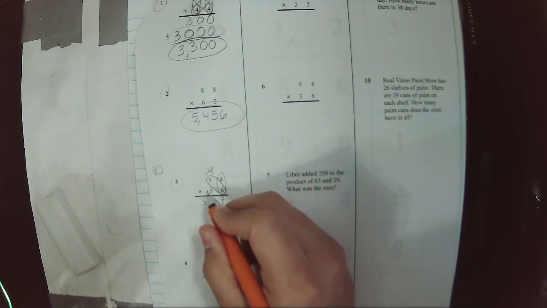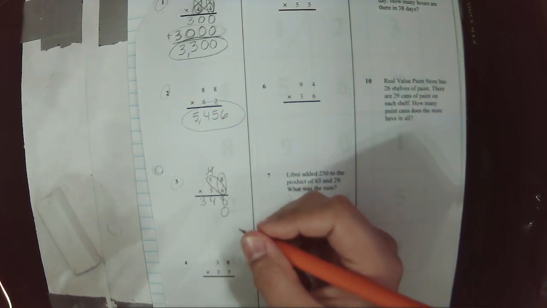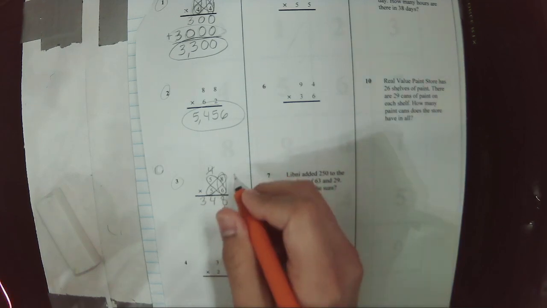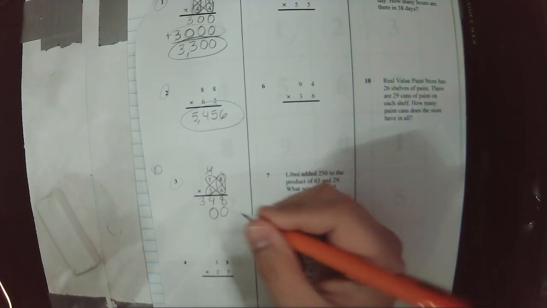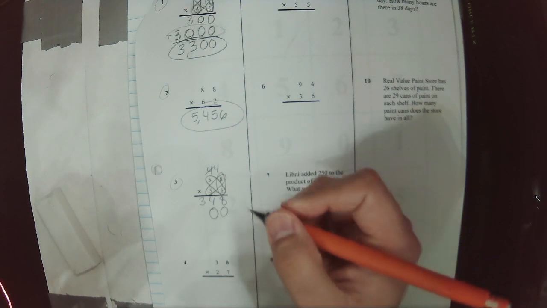Since I'm going to multiply using my tens place, I'm going to put a 0 in my ones place. 5 times 8 gives me 40. I'm going to put a 0 and carry over a 4, because I can't just write 40 down in the bottom.